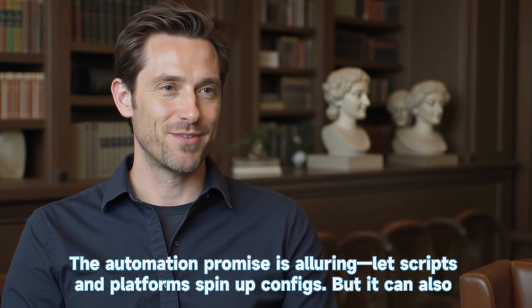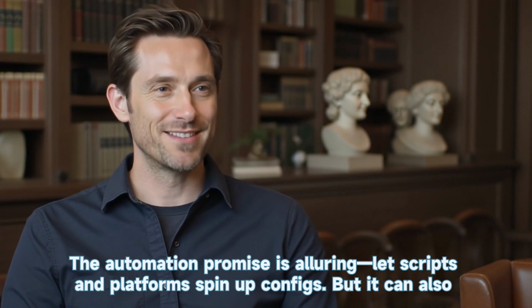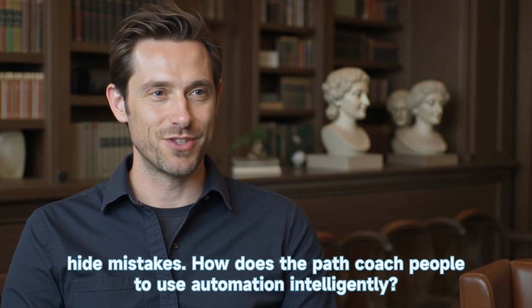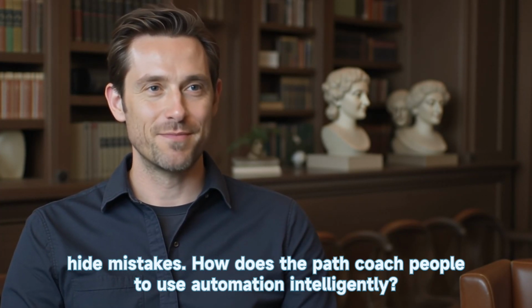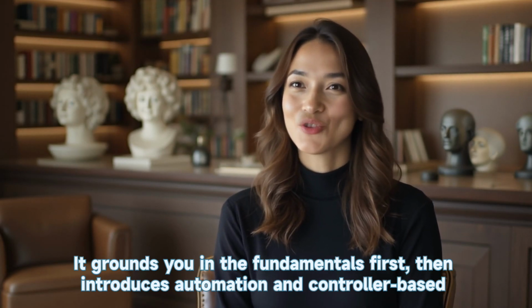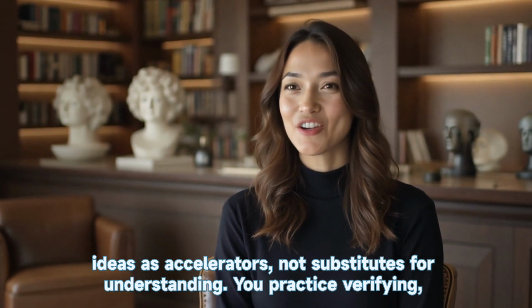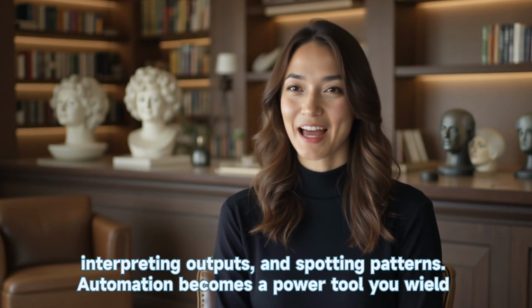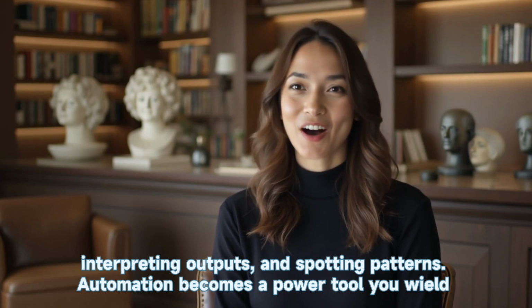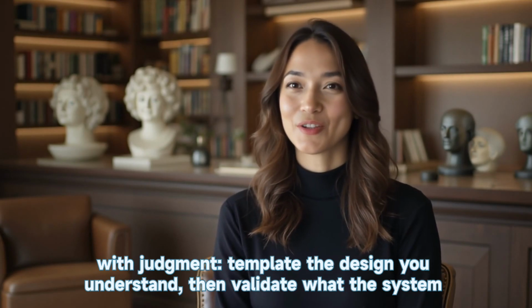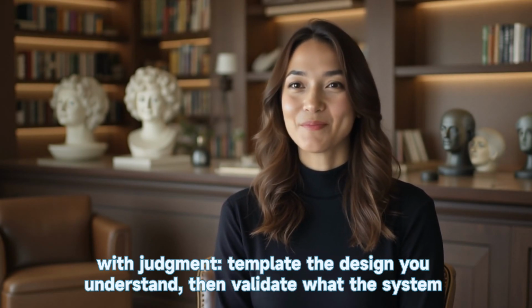The automation promise is alluring. Let scripts and platforms spin up configs, but it can also hide mistakes. How does the path coach people to use automation intelligently? It grounds you in the fundamentals first, then introduces automation and controller-based ideas as accelerators, not substitutes for understanding. You practice verifying, interpreting outputs, and spotting patterns. Automation becomes a power tool you wield with judgment. Template the design you understand, then validate what the system pushed.